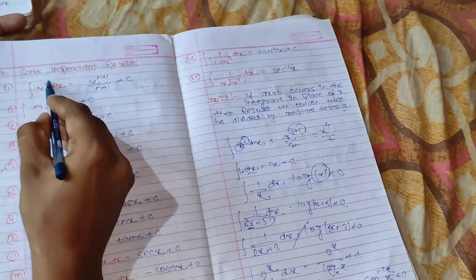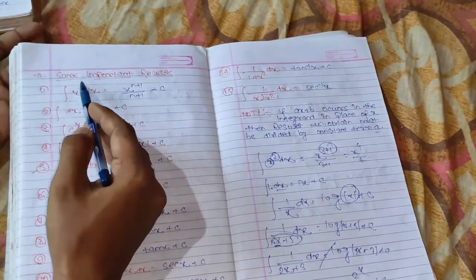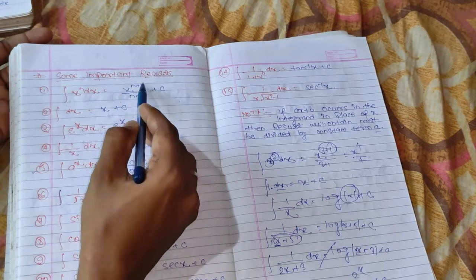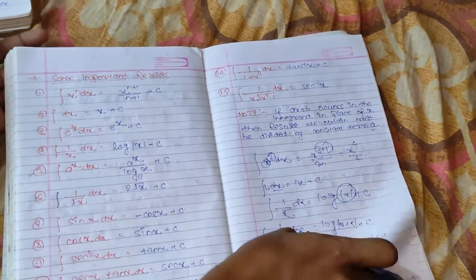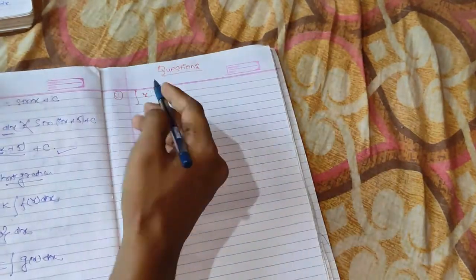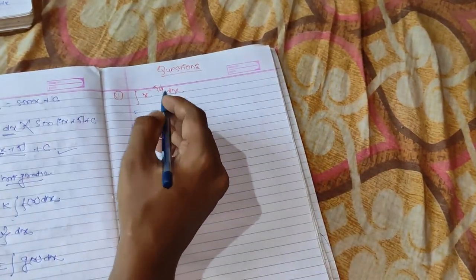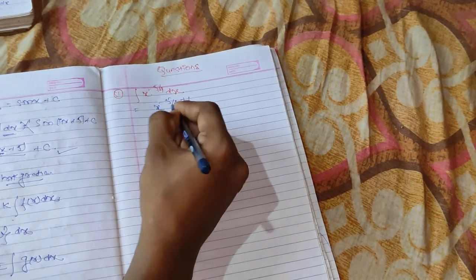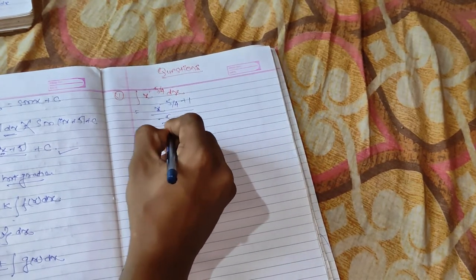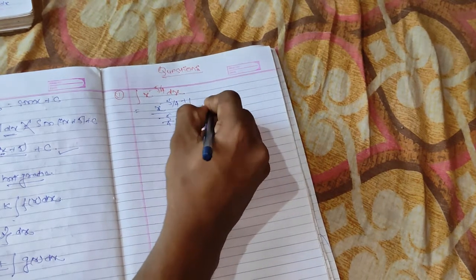So we have studied in our last lecture the property number first. If a constant term is in the power of a variable, how can we solve that? We will simply add 1 and divide by that number. So it will become x to the power minus 5 by 4 plus 1 divided by minus 5 by 4 plus 1 plus c.